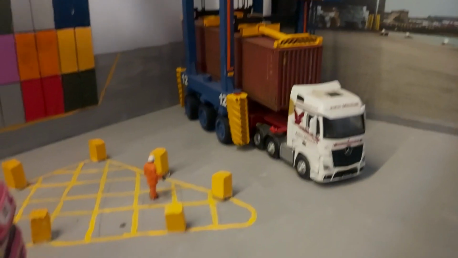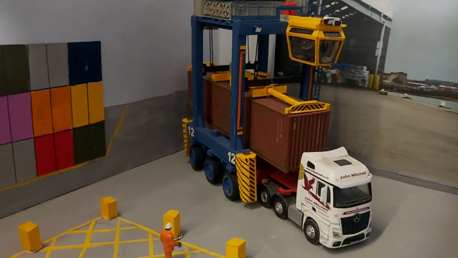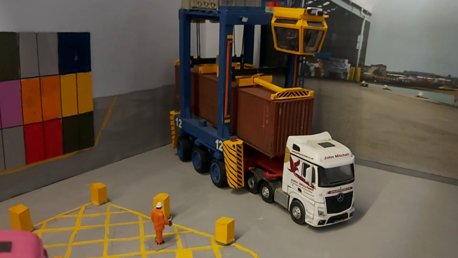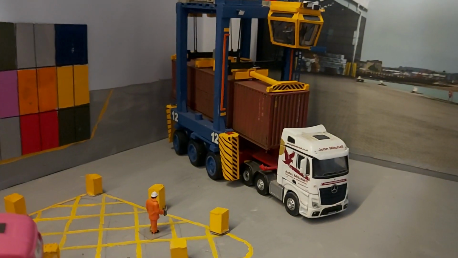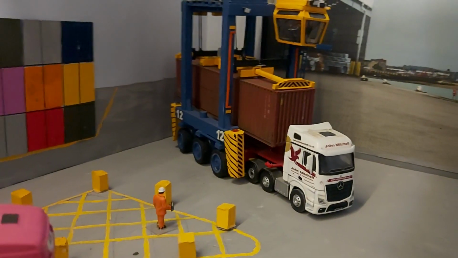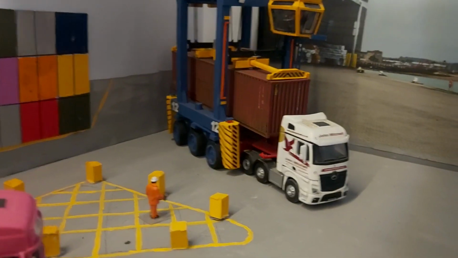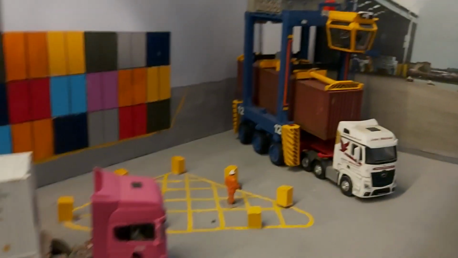And I've also added this man here. This man is waiting for the straddler to load the lorry, and once it has been loaded, he can use the twist locks to lock it all up and then get back in the cab and disappear.